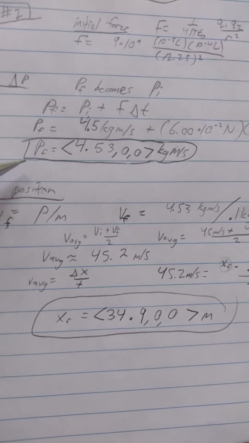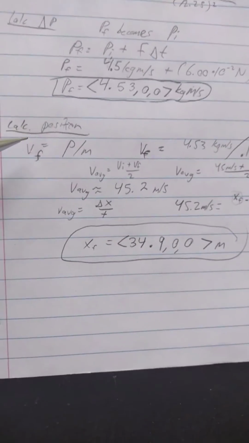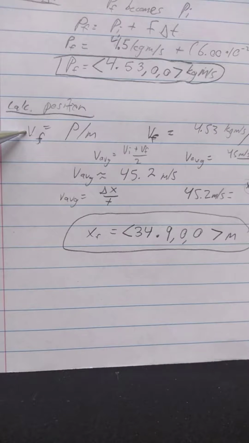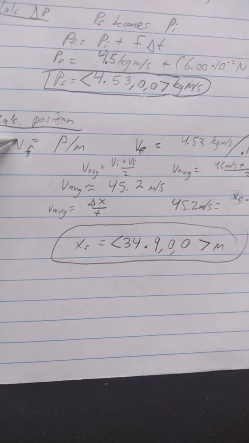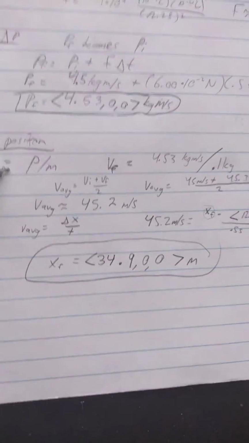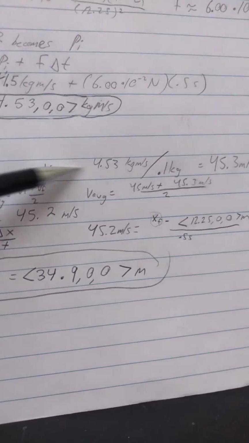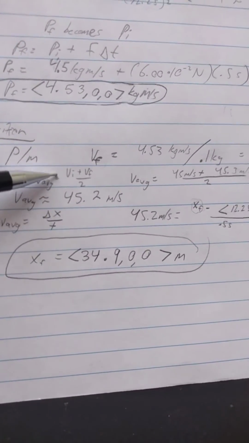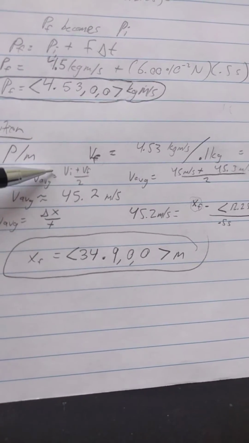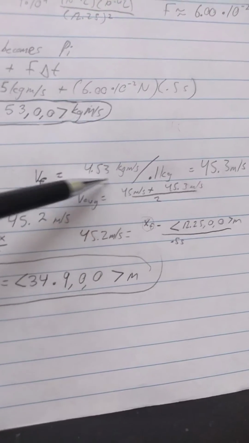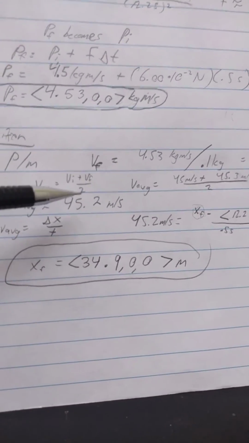To calculate our position, we first find our final velocity using momentum and mass, which works out to 45.3 meters per second. We average that with the initial velocity. The initial velocity was the final velocity of the last iteration, so that average works out to 45.2 meters per second. And then we set that equal to the change in position over time, and we solve for final position, which turns out to equal 34.9 meters.